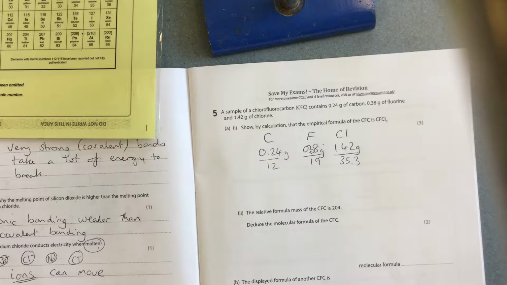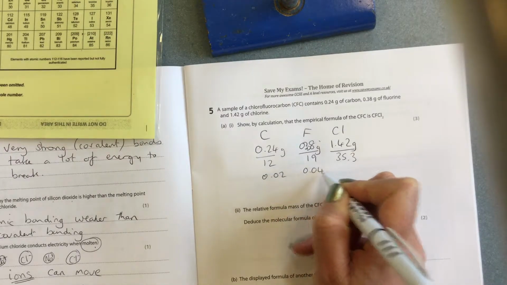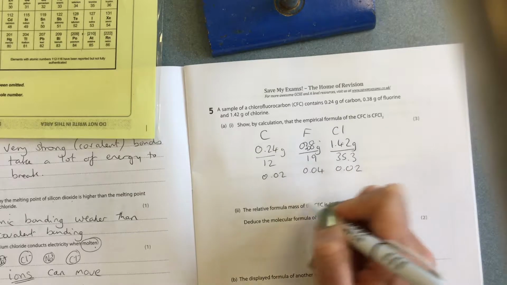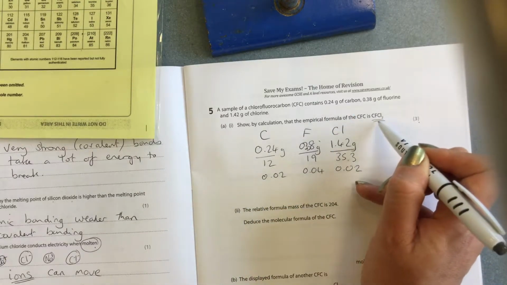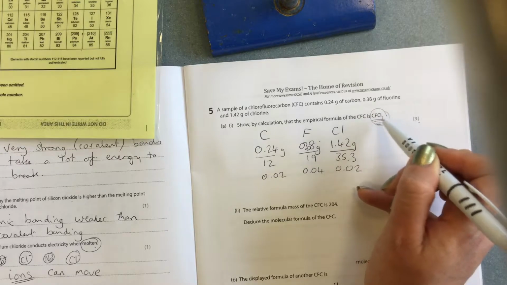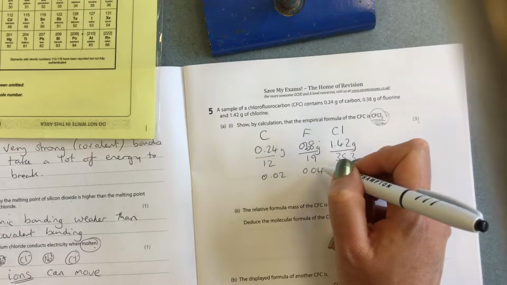So we then work out our answers and we get 0.02, 0.04, 0.02. We really are getting 3 marks here, and we've already been given this, so don't jump to the answer, don't keep jumping to the answer. Oh my goodness, I've done it wrong.